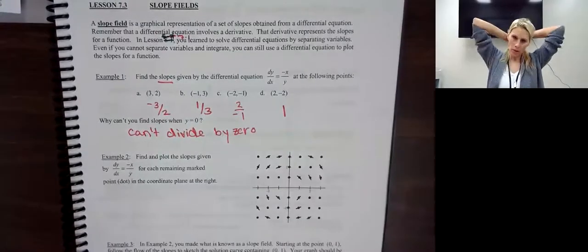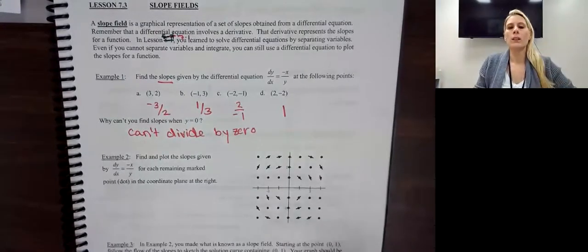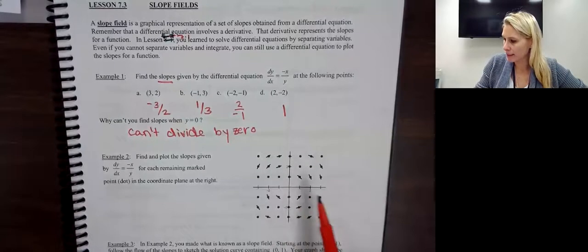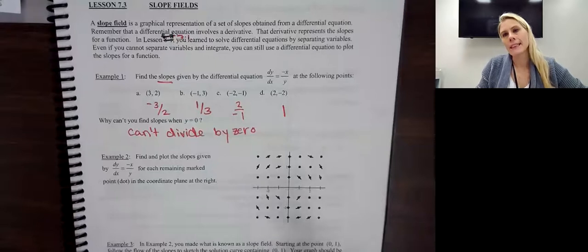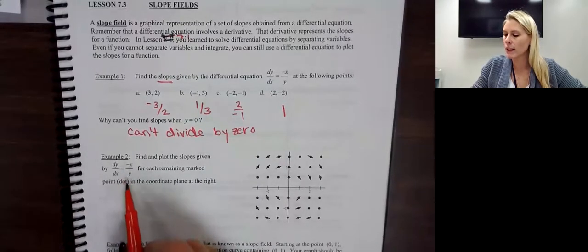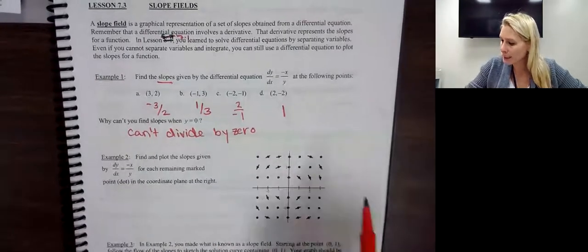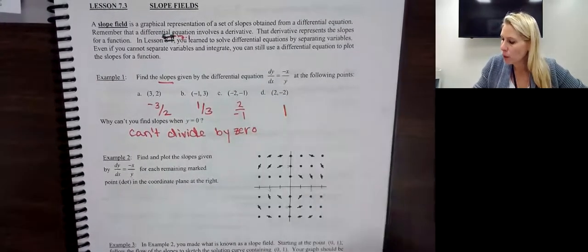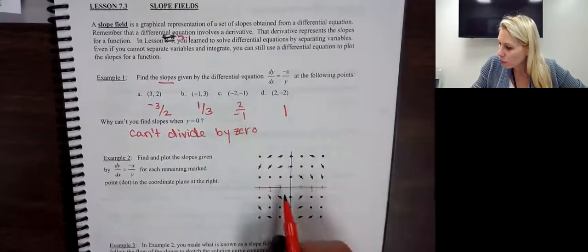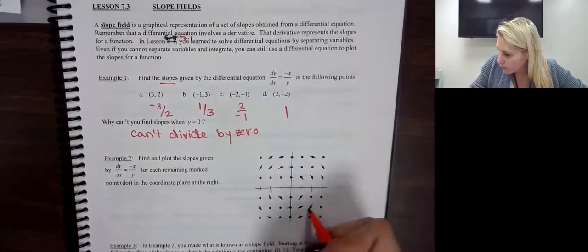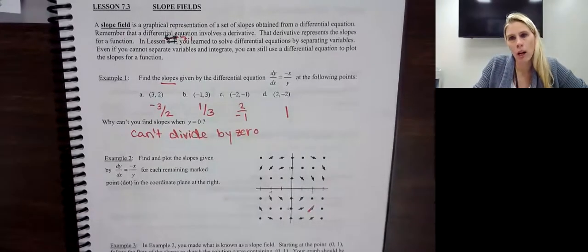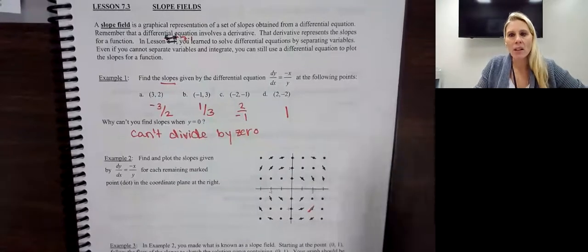Okay, so slope fields. So what's happening here is that we are given a field, and then what they decided to do is plot some of the slopes with it, right? According to this negative x over y. So you will see, remember at 2, negative 2, we got the slope of 1. So if I go to 2, negative 2, I would want the slope of 1. So I'm going to draw or estimate what that would look like.